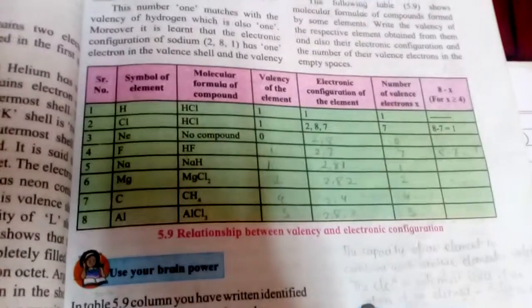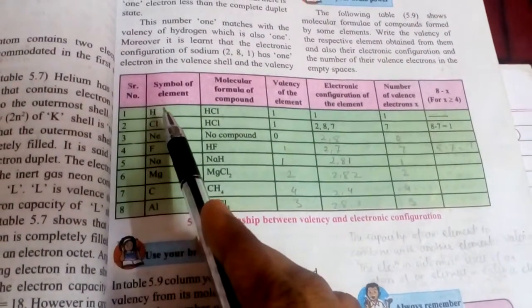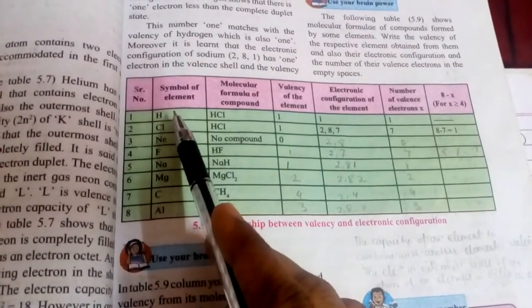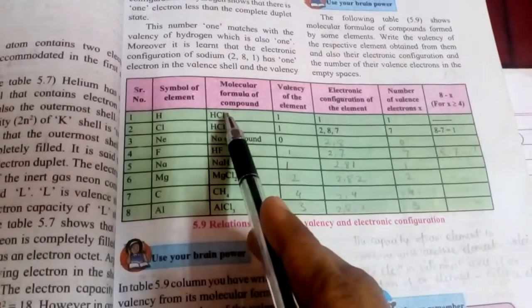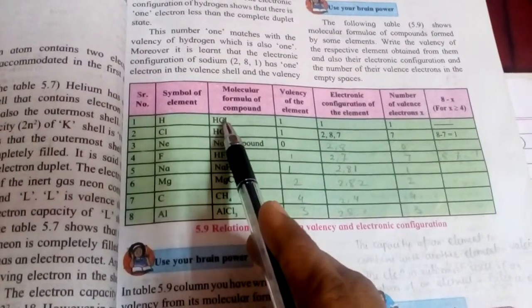See students, this table is given on page number 35. So just go through the table and you have to complete this table, and I'll help you how to complete this table. So this is the symbol of the element. So here in this compound you have to consider the element hydrogen. This compound hydrogen chloride consists of two elements, that is, one is hydrogen and another one is chlorine.